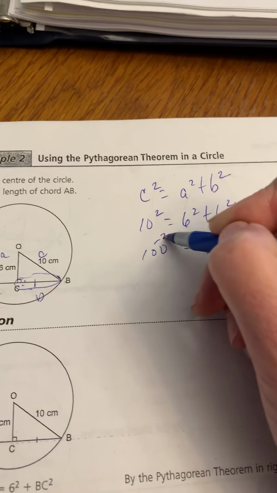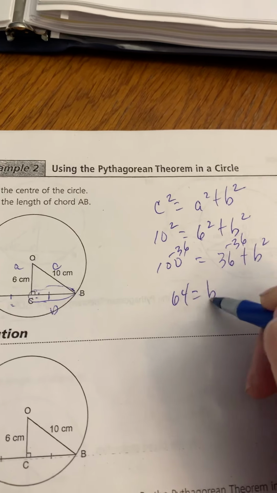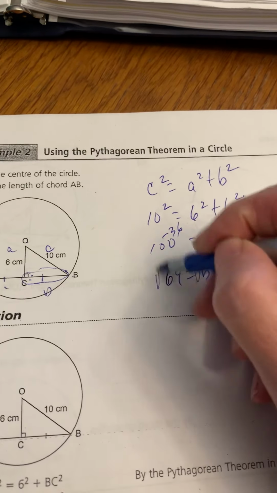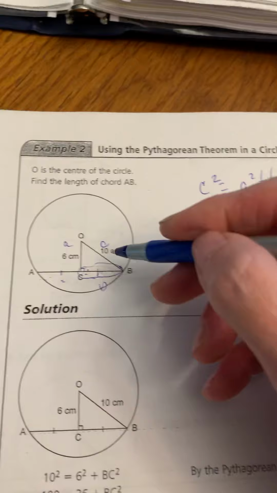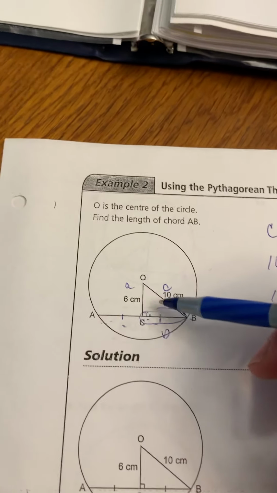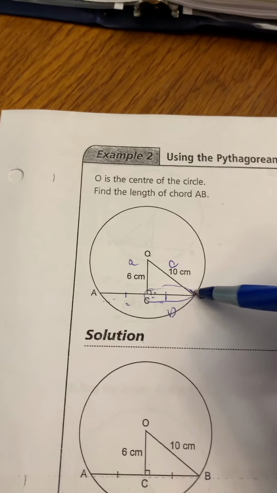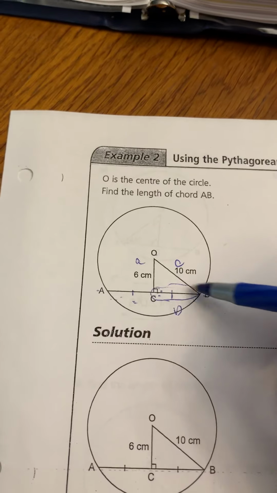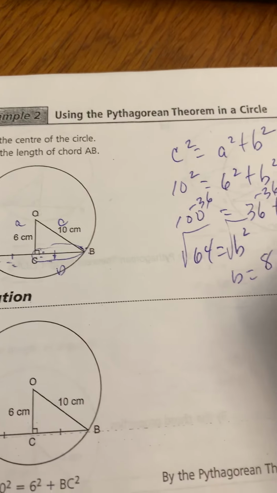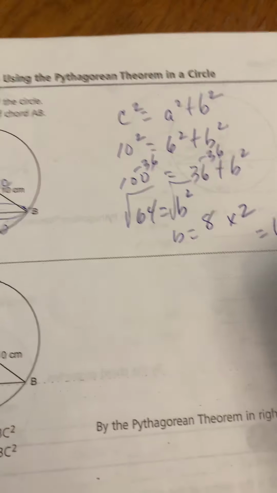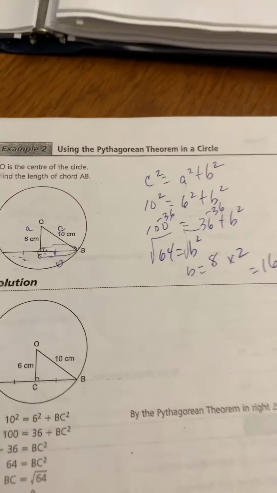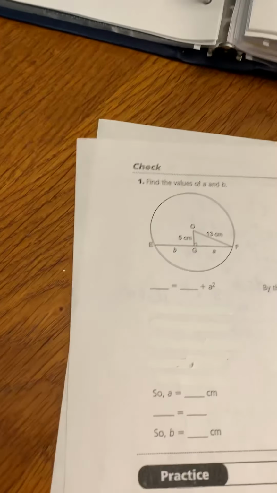Subtract 36. 64 is equal to B squared. My last step is the inverse. So B is equal to 8. So I know that CB is 8. So if I wanted to find AB all the way, this side is exactly the same. I would multiply it by 2 and I would get 16 centimeters. So that's how I do that.